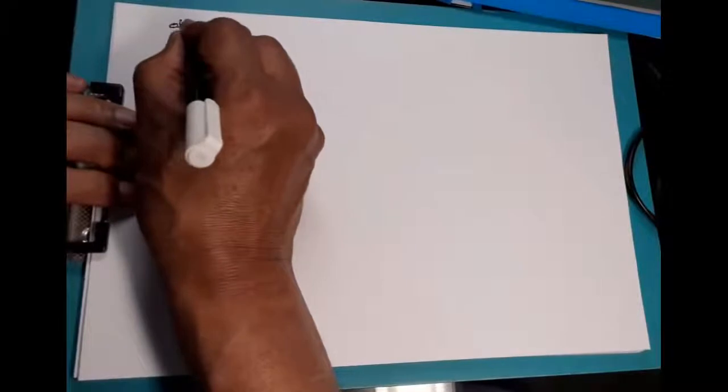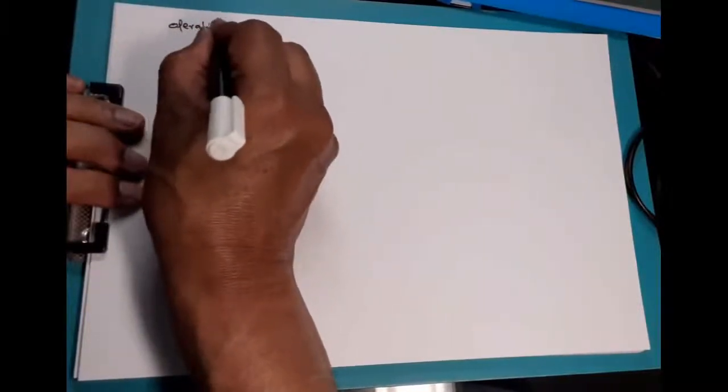We have discussed this in detail in our previous session.